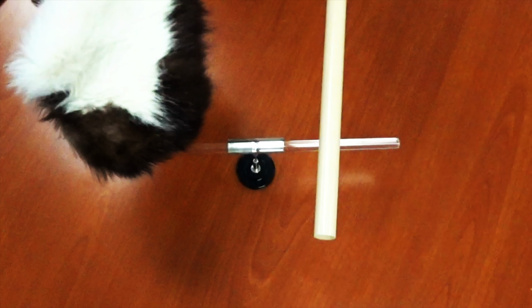Alright, so let's go over the materials necessary for this lab. You will need a rod stand, a plastic rod, a glass rod, and a piece of silk and fur. Let's see how this experiment plays out.